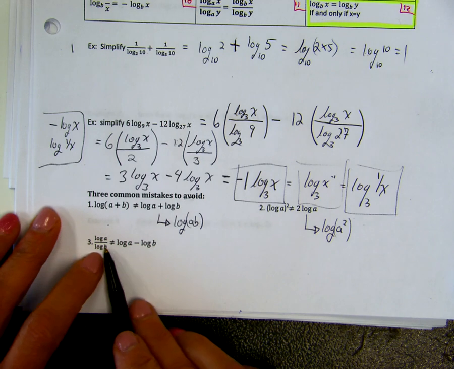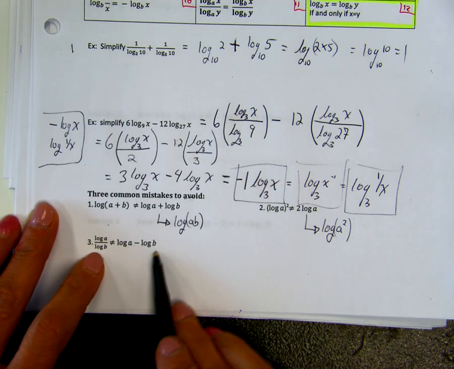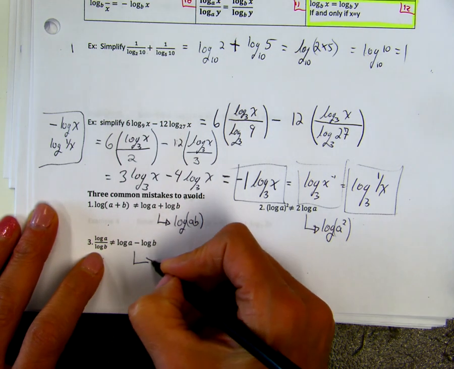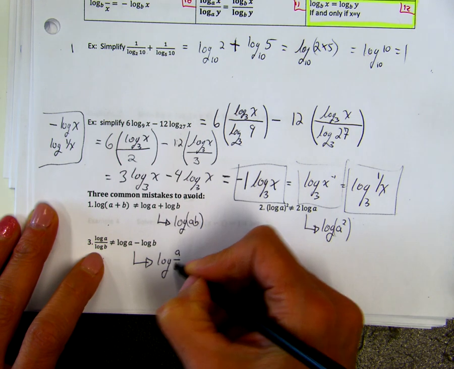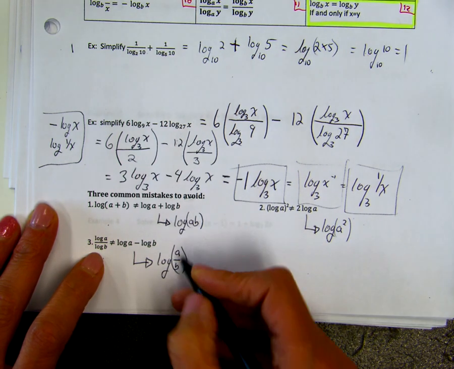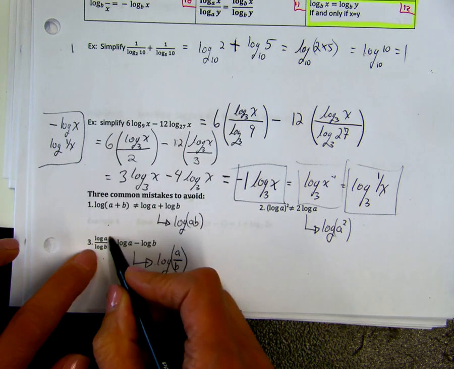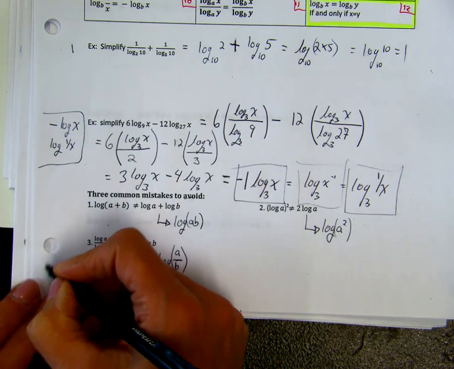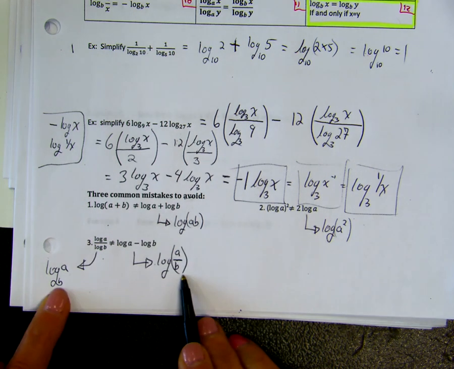Most common one is this one. The log of a divided by the log of b does not equal the log of a minus the log of b, because the log of a minus the log of b is the log of a divided by b. So look at where the division happens. It happens inside the log. This one, in fact, is a change of base law. This is log to the base b of a. These aren't the same thing.